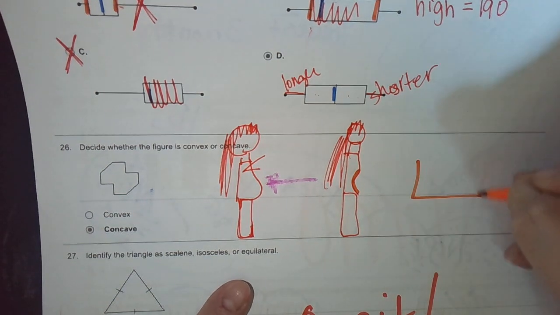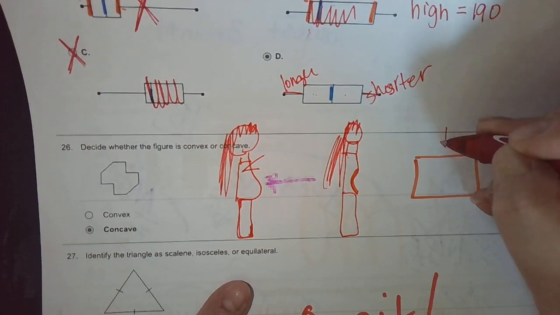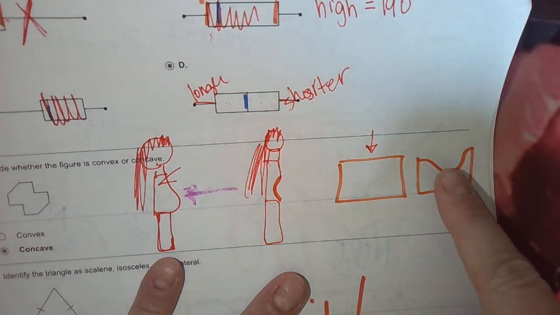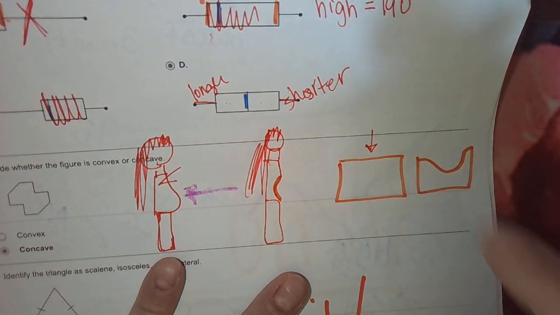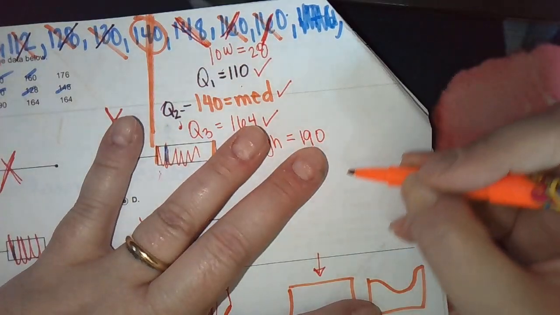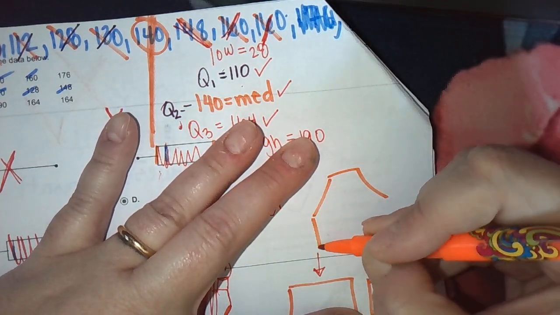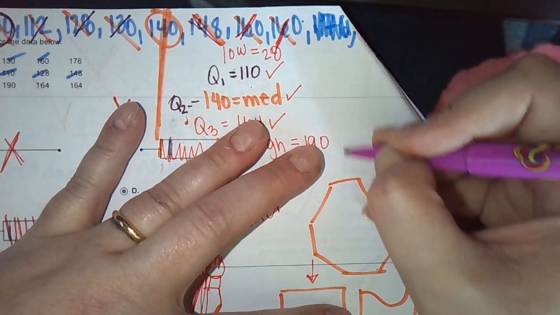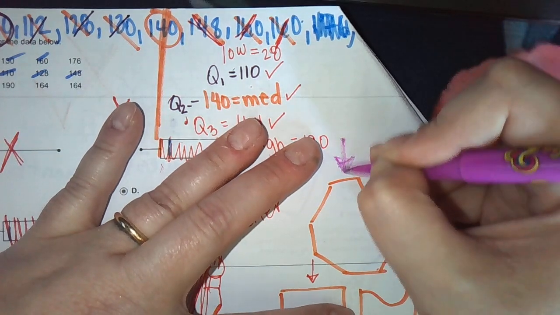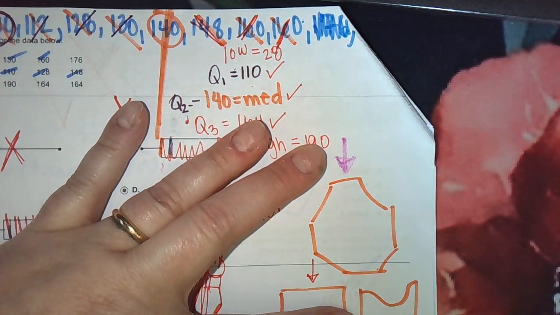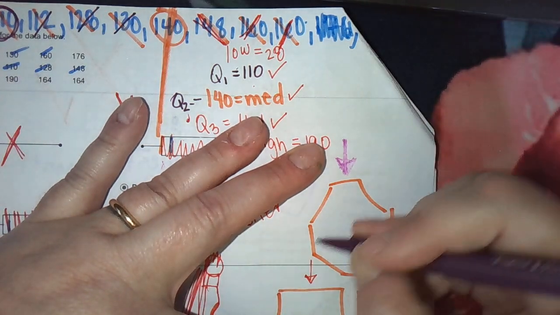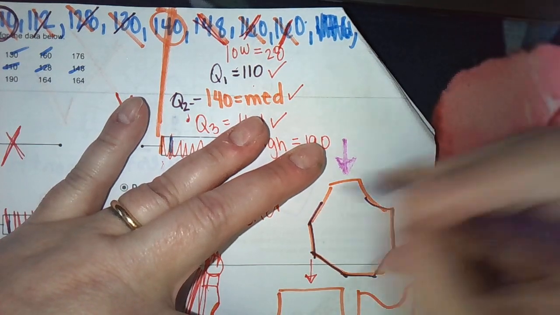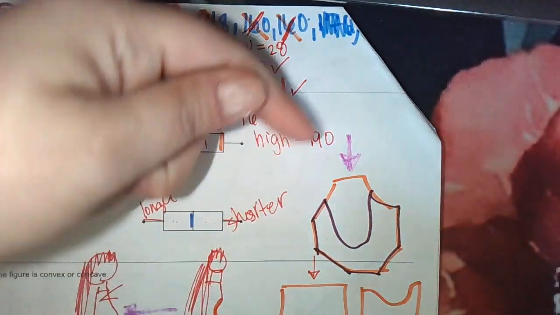So if we have a square, let's say I punch it right here, and that portion gets punched in. That's called concave. Or let's say I have a stop sign, and I take this portion and I punch it with my fist. That means we might still have the bottom piece the same, but this top piece could be punched in.